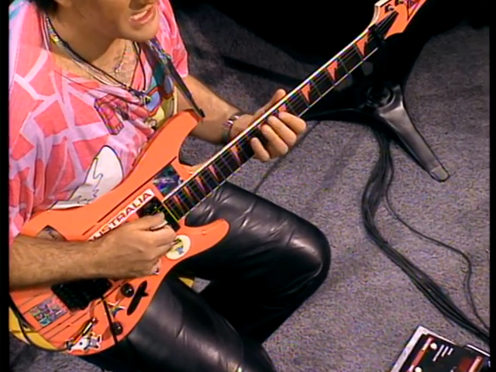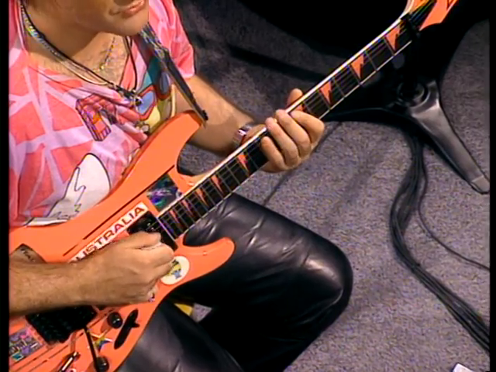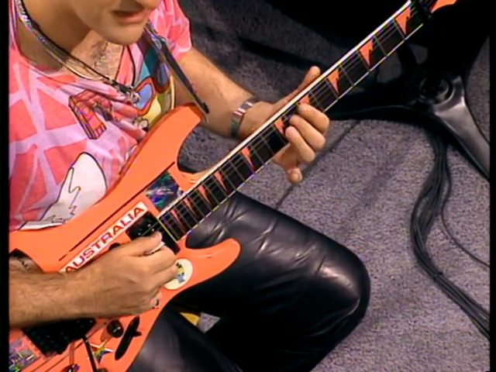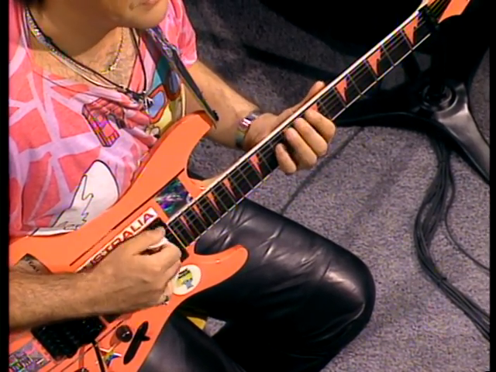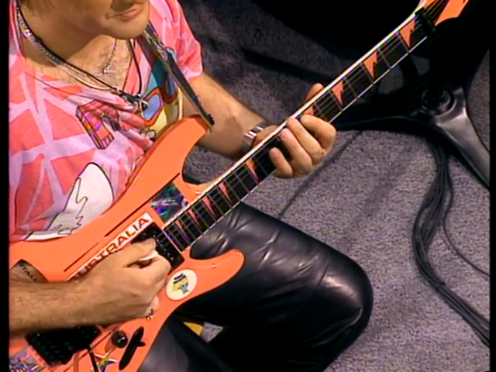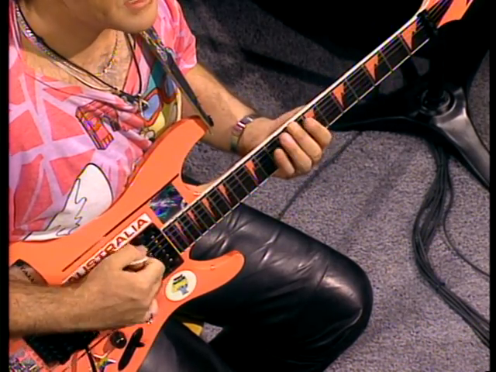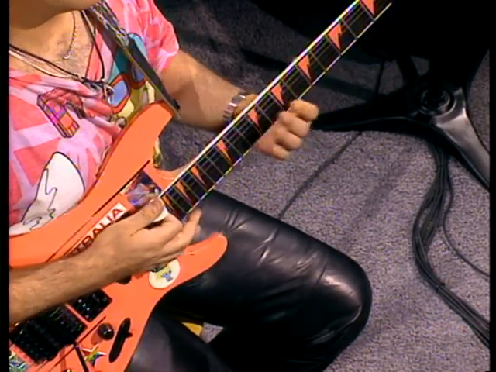Let's have a look at it on the fretboard here now. Here's major scale, C, D, E, F, G, A, B. We need to flatten the 7th degree, 1, 2, 3, 4, 5, 6, 7, flat 7. C Mixolydian.